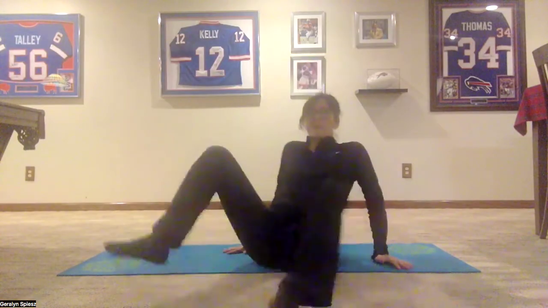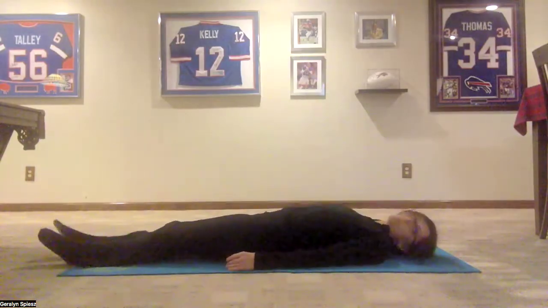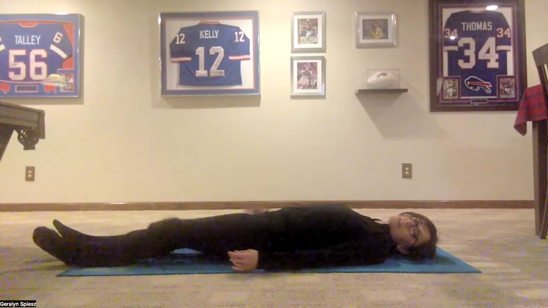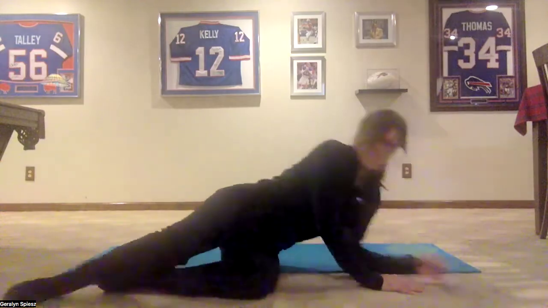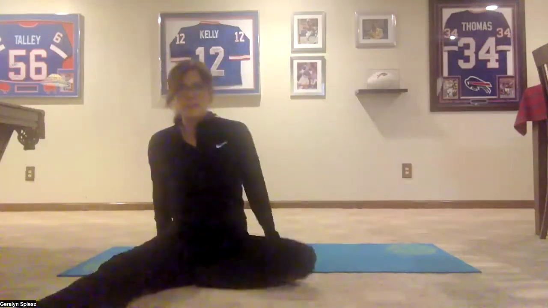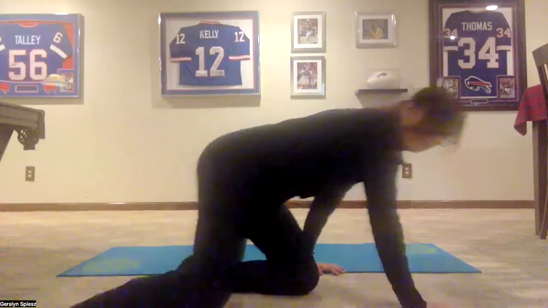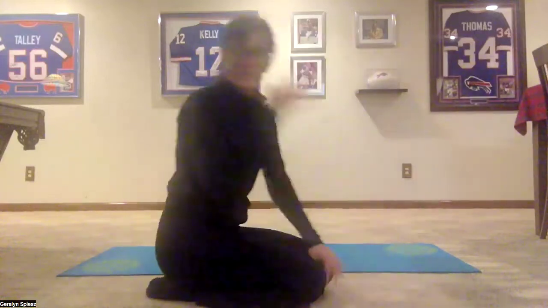So once they're in quadruped, we have gone from supine to sit to quadruped, and hopefully we're creeping on hands and knees.